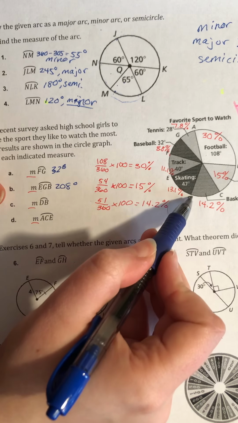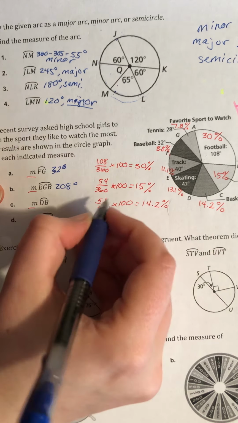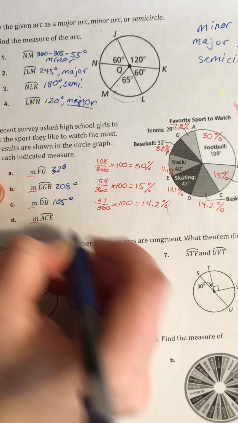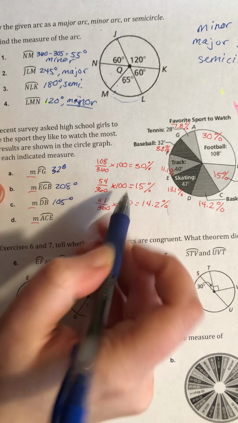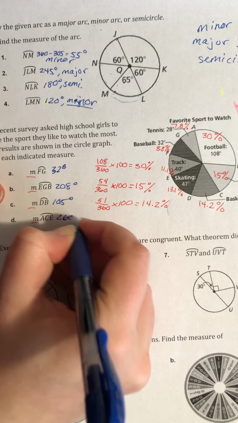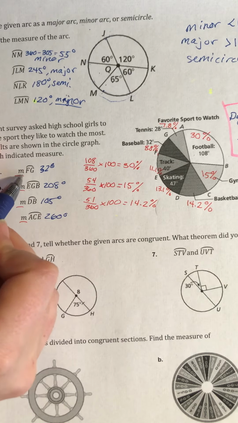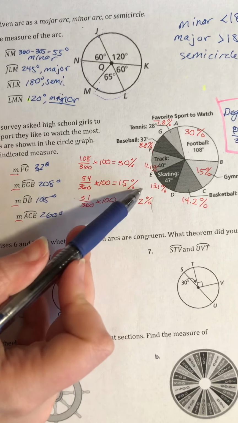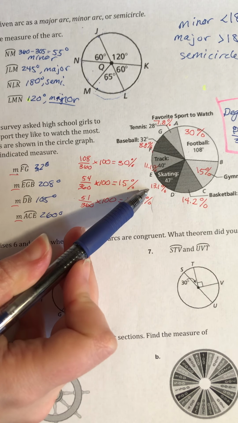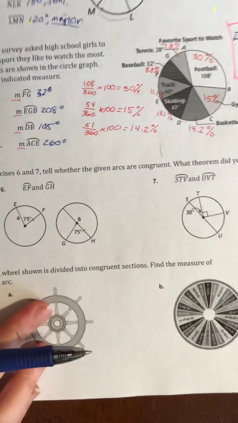DB, remember, two letters, you go the shortest way. That's going to be 105 degrees. And ACE, that is going to be 260 degrees. So the little m shows it wants it in degrees, but also it asks to change them to percentages.